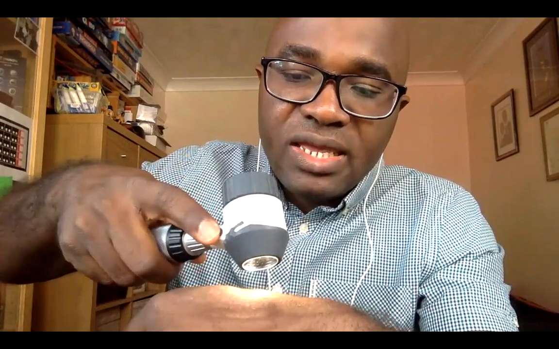Once I switch it on, you can see the lights come on this way. These buttons can switch between polarized and non-polarized lights, so that can help you in appreciating some more lesions.